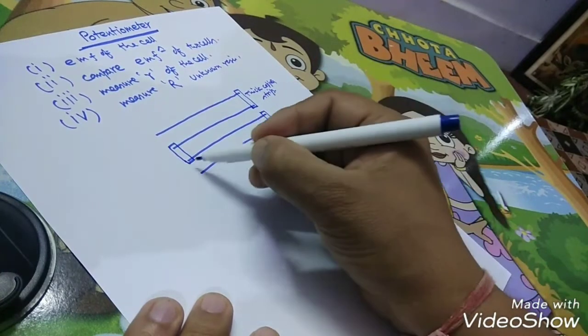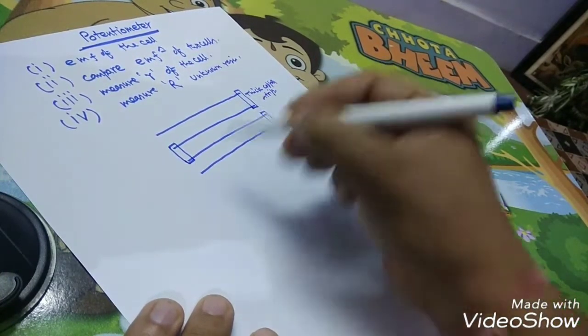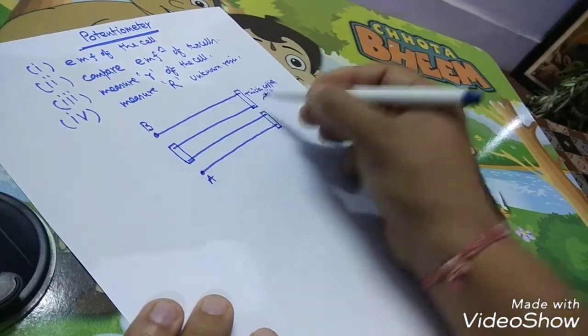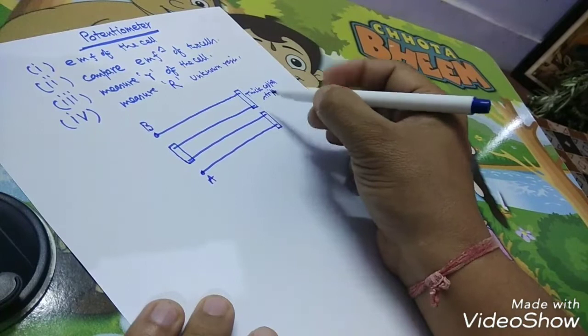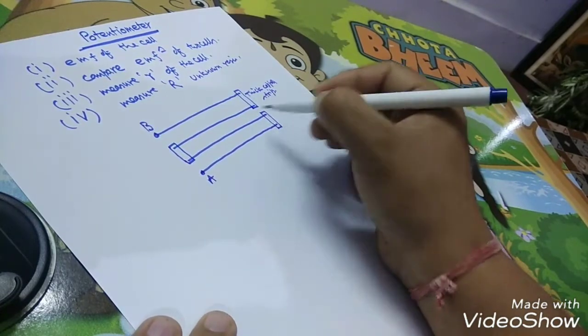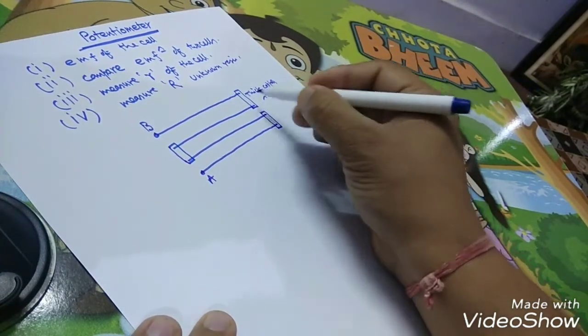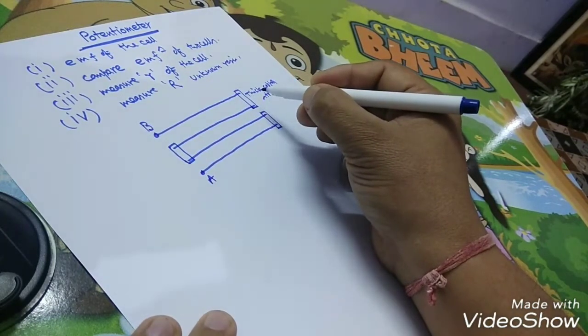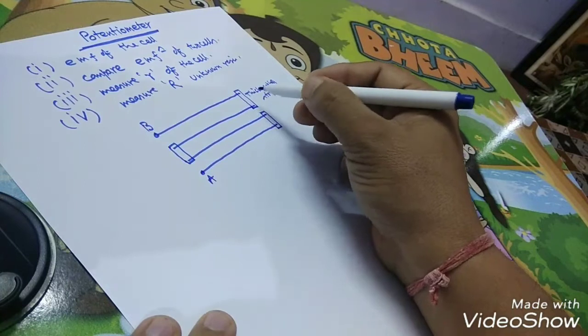Copper strips are working as connecting wires, and these connecting wires are taken as thick to reduce their resistance. Copper is a good conductor of electricity, and by making it thick, its resistance will be reduced substantially.